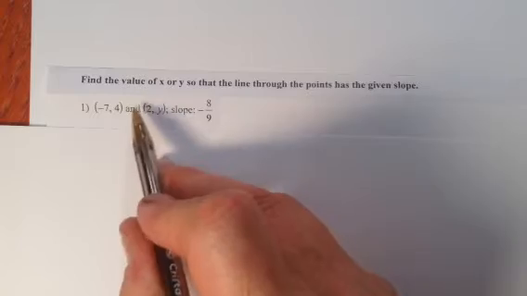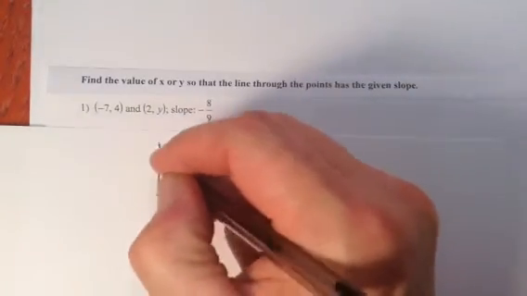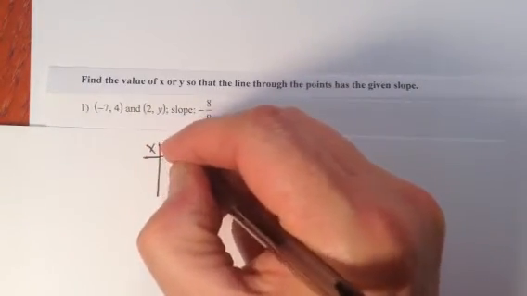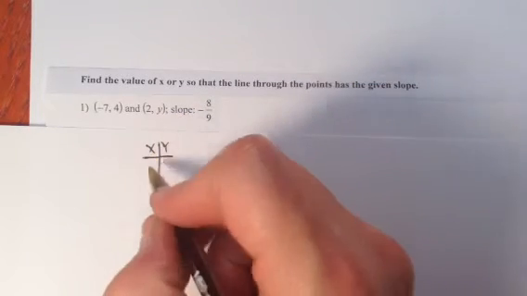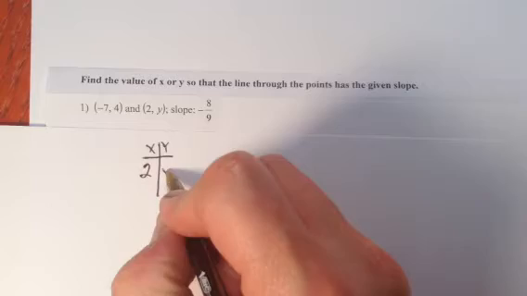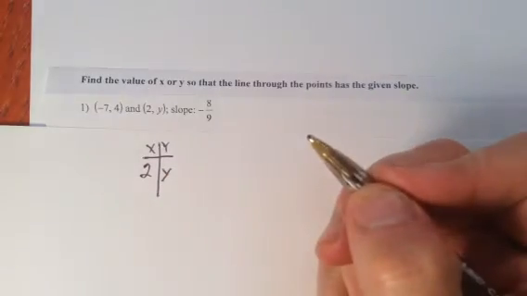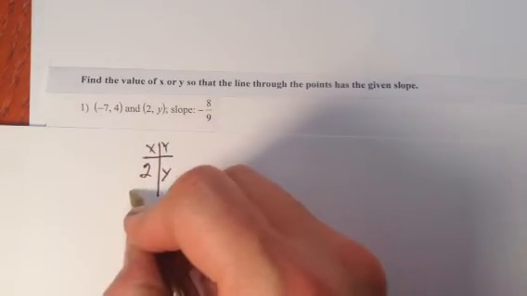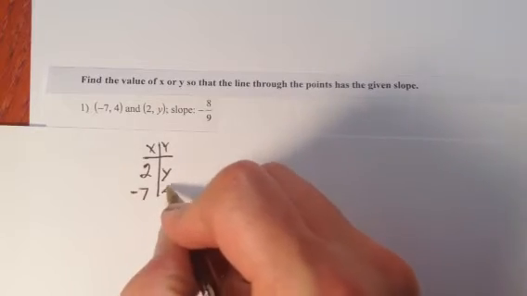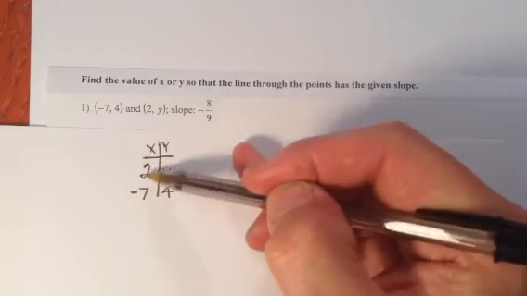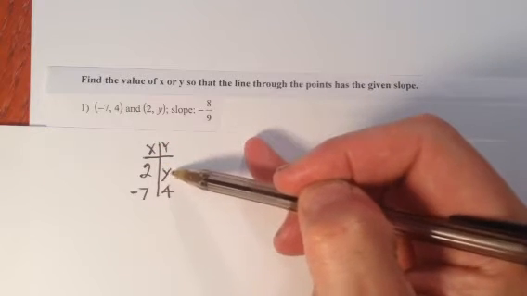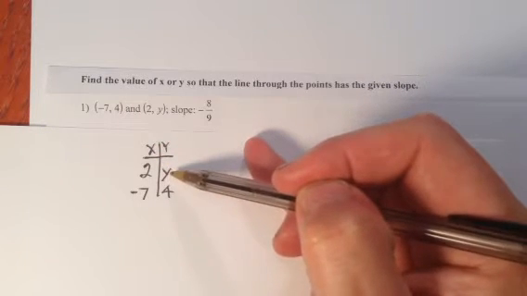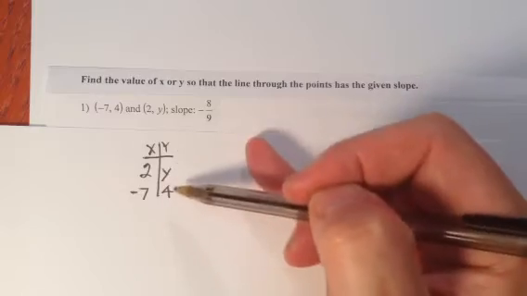So whatever ordered pair has something missing, we're going to make a little xy table here. We're going to put that point in our xy table first. So I'm going to put (2, y) first, and then the other guy goes second. So 2 and -7 are my two values of x, and something I don't know, this y, and then -4 are going to be my other two y's.